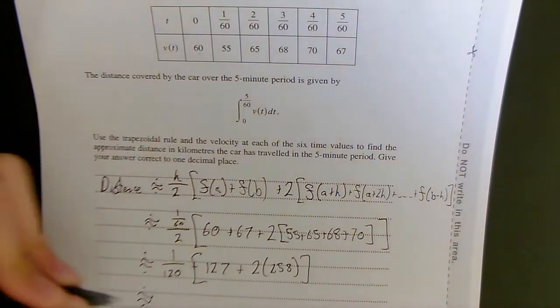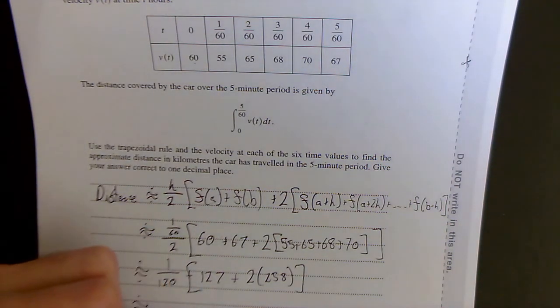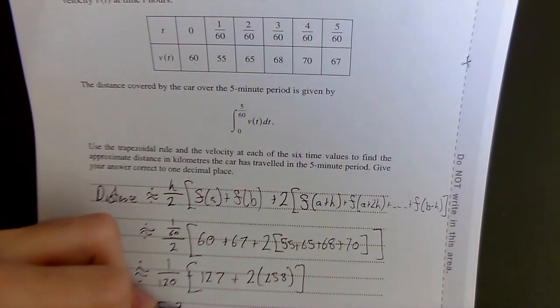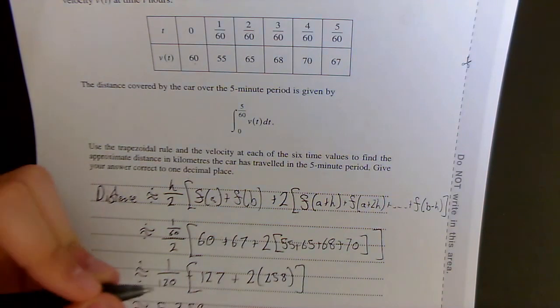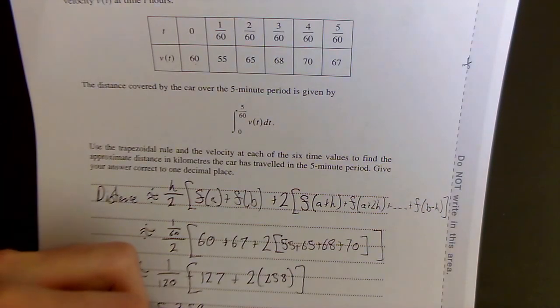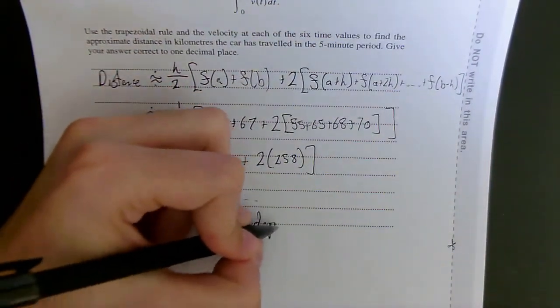If we put this all in the calculator, we obtain that the distance is approximately, what do we want? We want it to 1 decimal place. So what we get is 5.358, and to 1 decimal place, that's going to be 5.4 kilometers. And that's it.